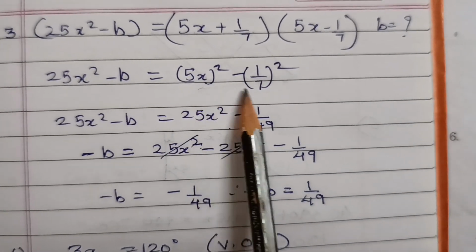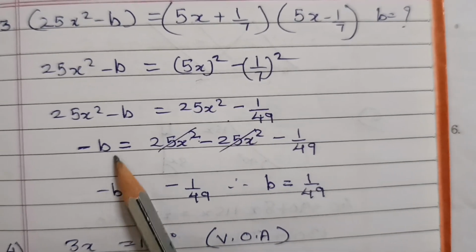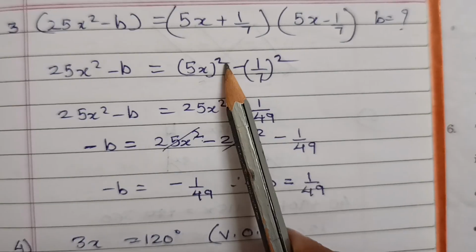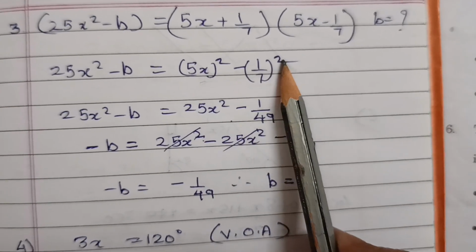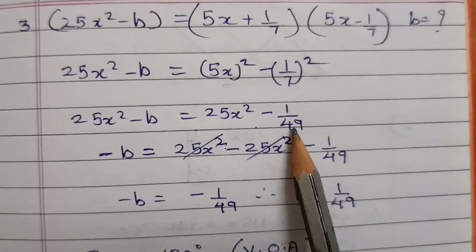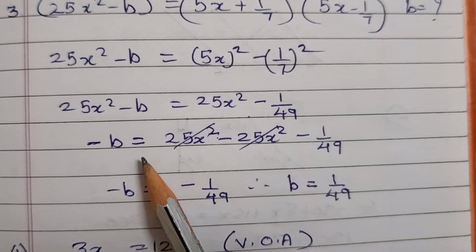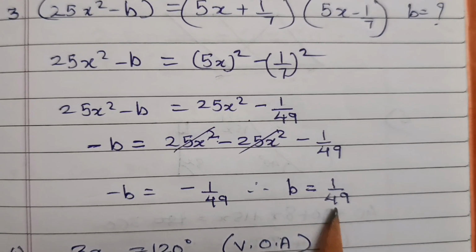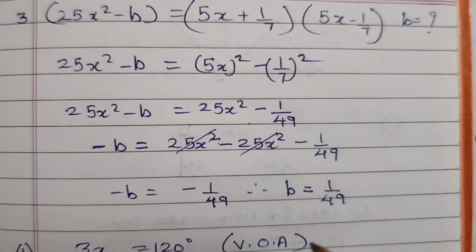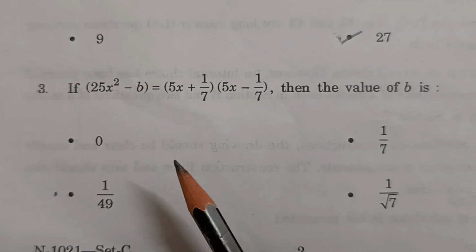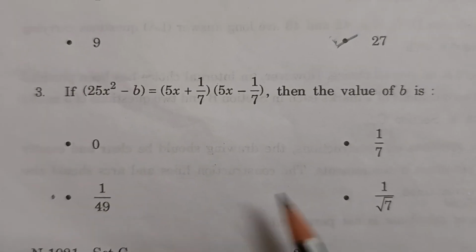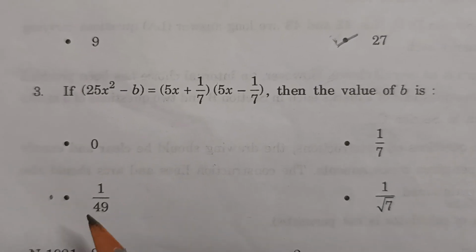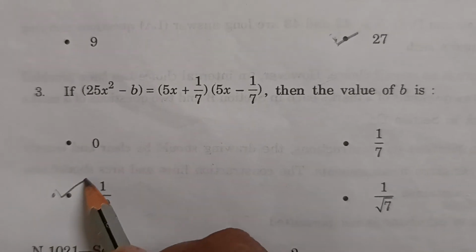So equal to (5x) square minus (1 upon 7) square. So 25x square minus b is equal to 5 5 is 25, x square is x square, 1 square is 1 and 7 square is 49. So after solving this, we are getting the answer b is equal to 1 upon 49. So the options are 0, 1 upon 49, 1 upon 7 and 1 upon root 7, and the correct option is 1 upon 49.